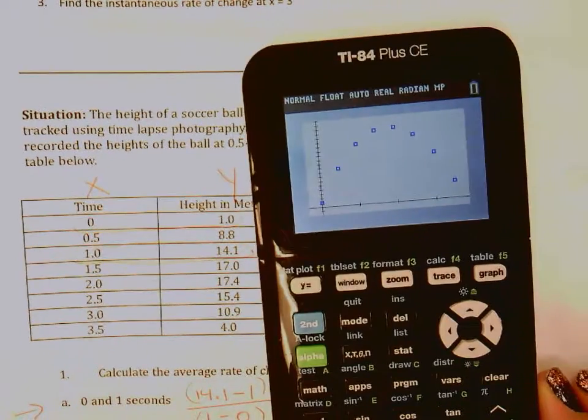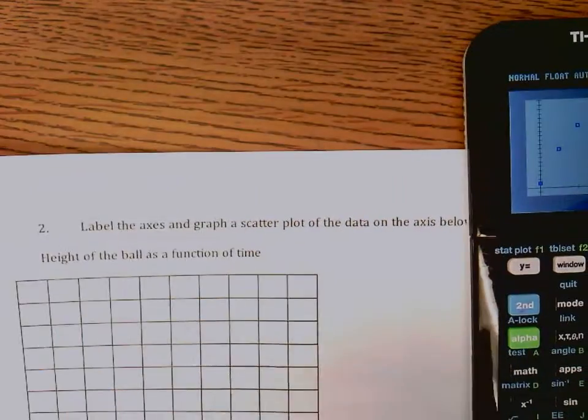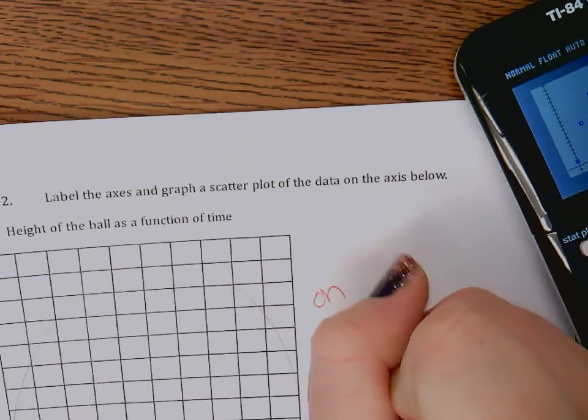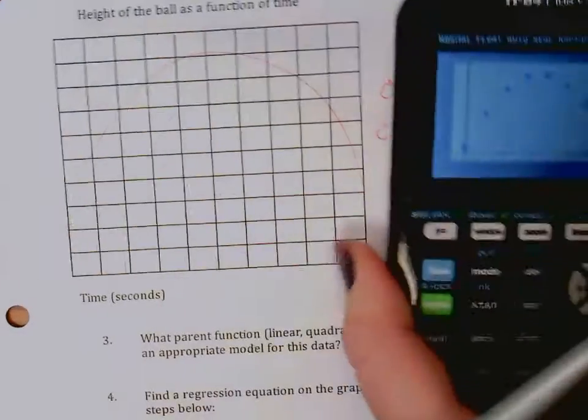So this is a quadratic function, right? So you can skip graphing it. I did that part, right? It kind of looks like this on the calculator, right? So there's my quadratic. It says what parent function? We already said quadratic.